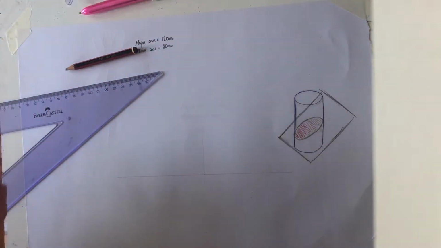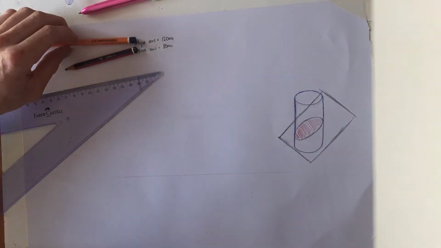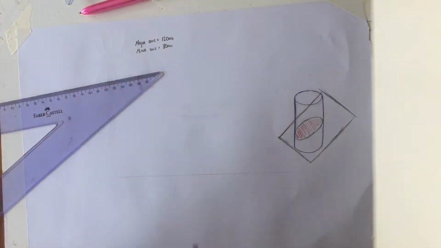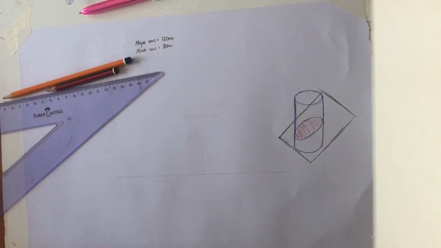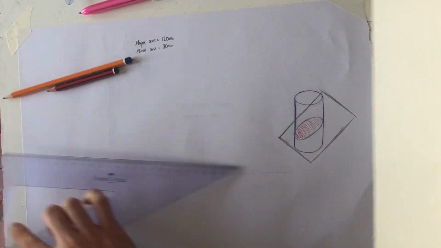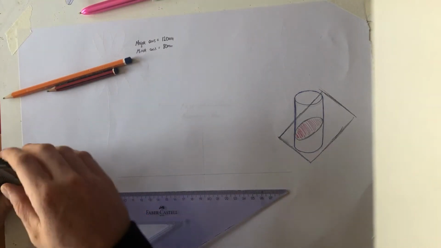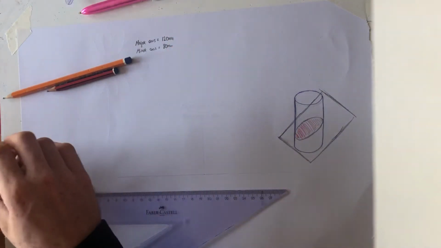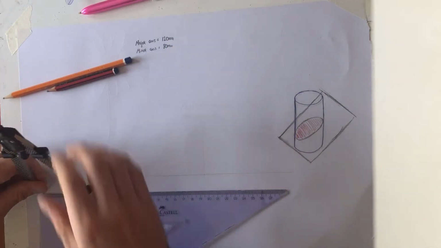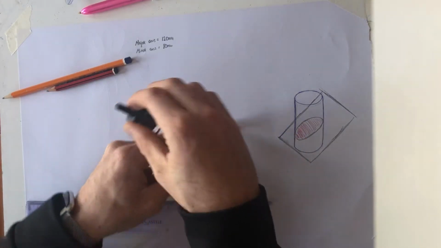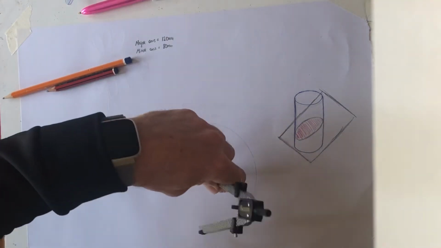First off, up here we've got our major axis given to us, which is 120 millimeters, and our minor axis, which is 80 millimeters. So we have to straight away construct our major auxiliary circle and our minor auxiliary circle. If the axis for our major is 120 millimeters, that means our circle's radius is going to be 60 millimeters.